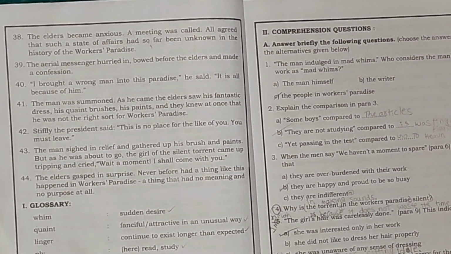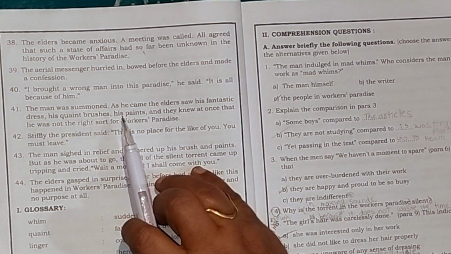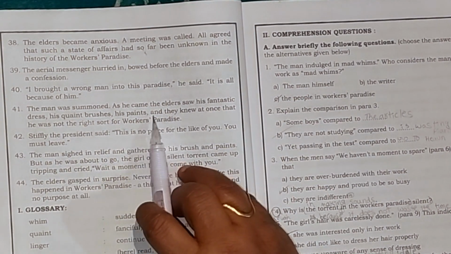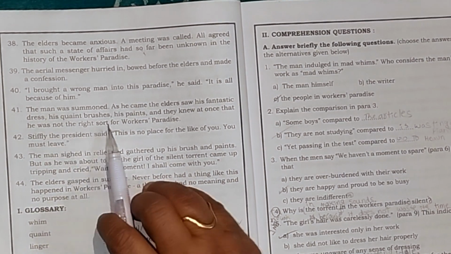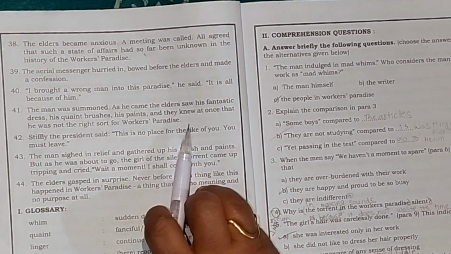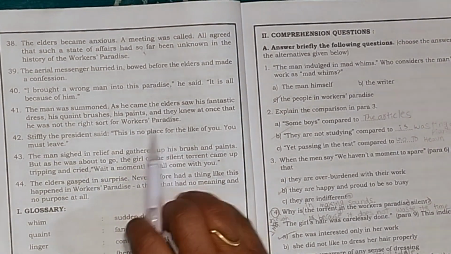Now when the artist is going, the girl too follows him. Now what happens? They tell, the man was summoned. Summoned means they are telling, come on, you go back. As he came, the elders saw his fantastic dress, his quaint brushes, his paints, and they knew at once that he was not the right sort for a worker's paradise.